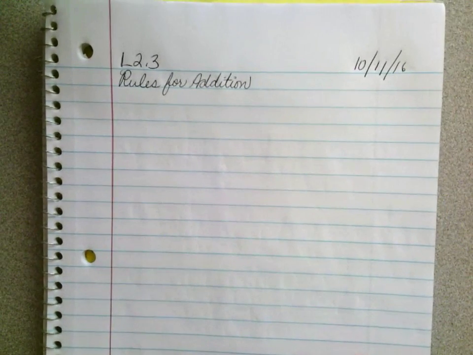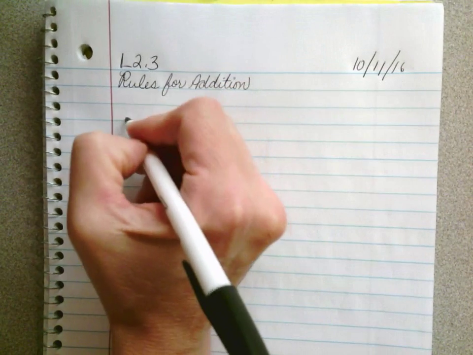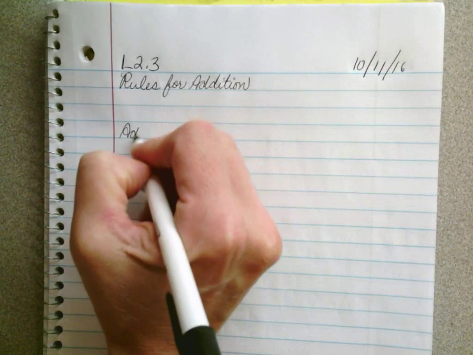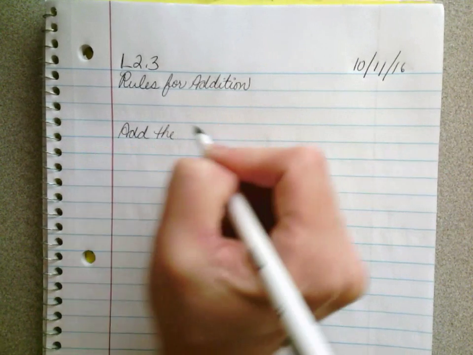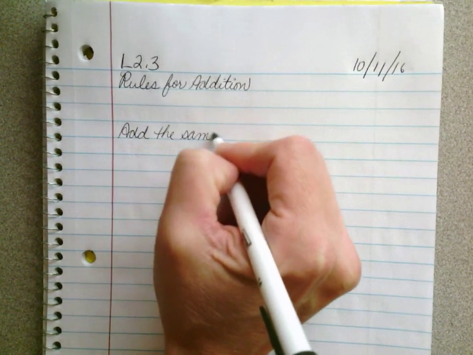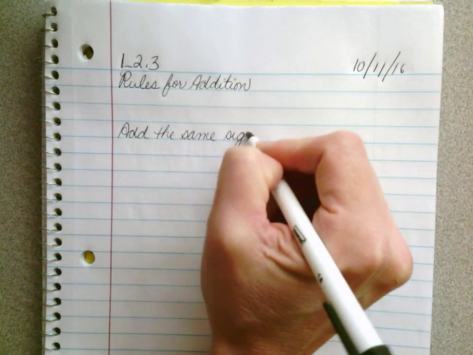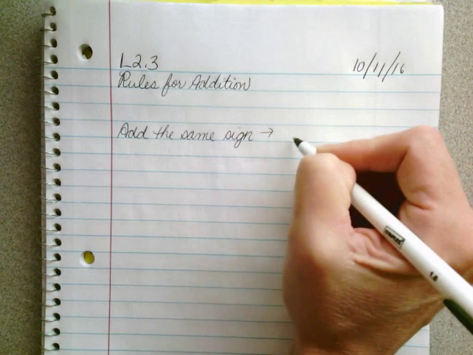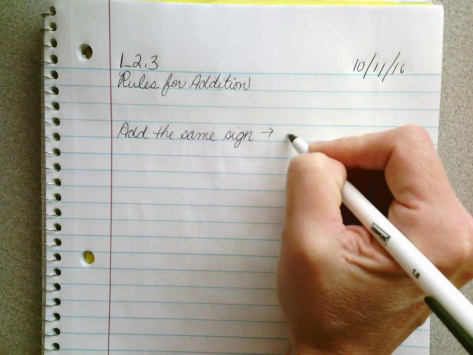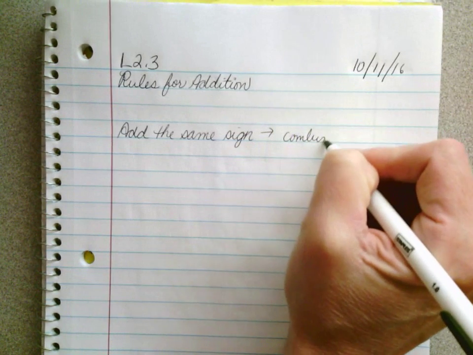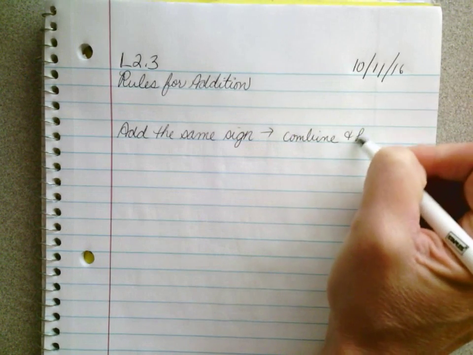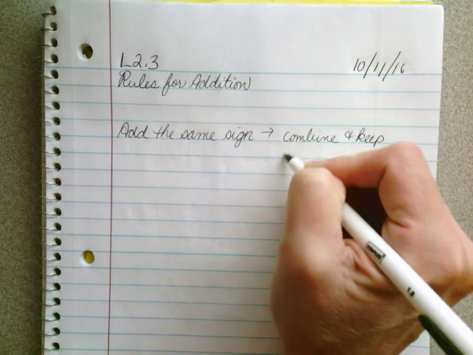One of the first things I want to share is, when you add the same sign, simply combine those numbers and keep that original sign.